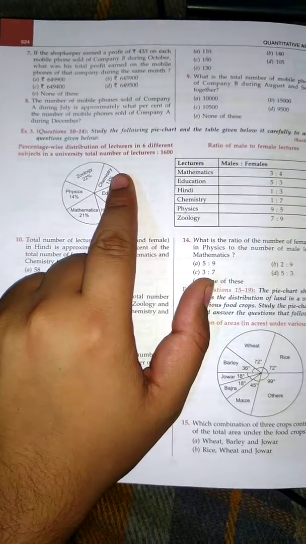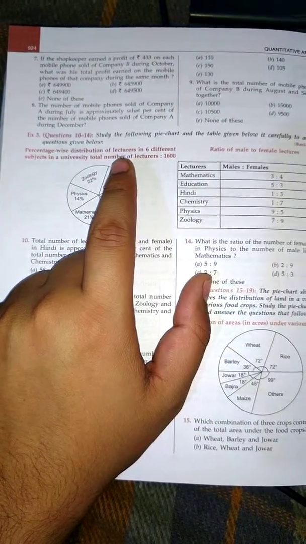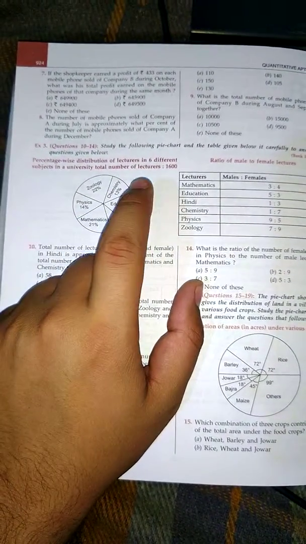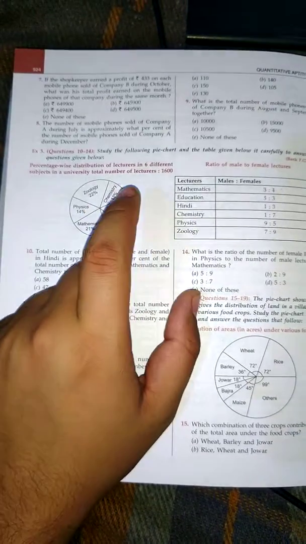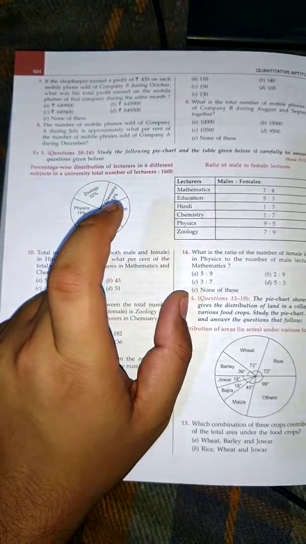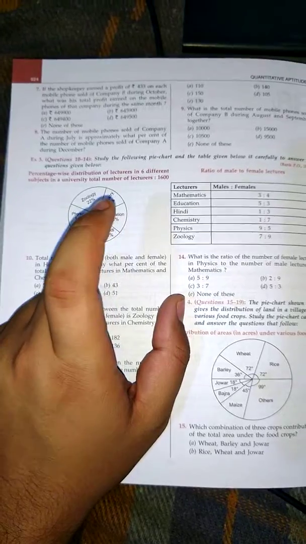If you look at this percentage, 13%, it means that 13% of this whole circle is covered by chemistry, a 13% area of the circle. That's how pie charts are made.